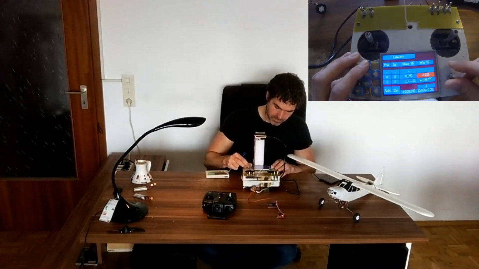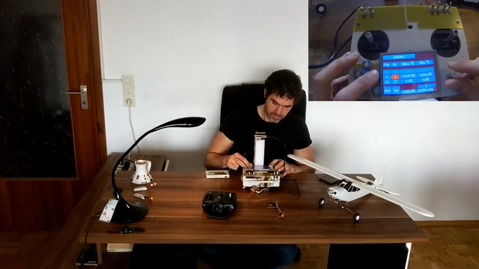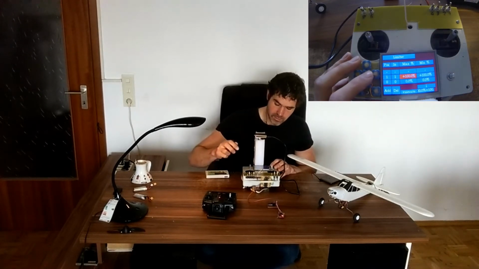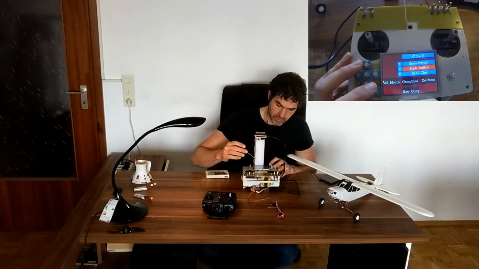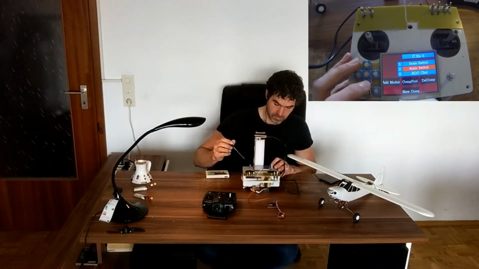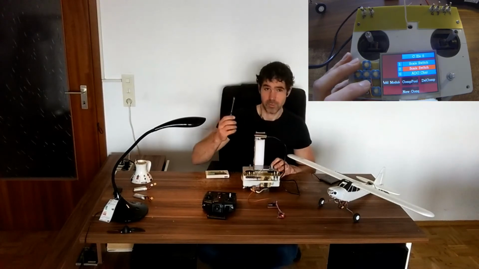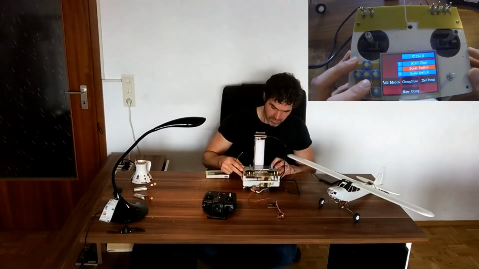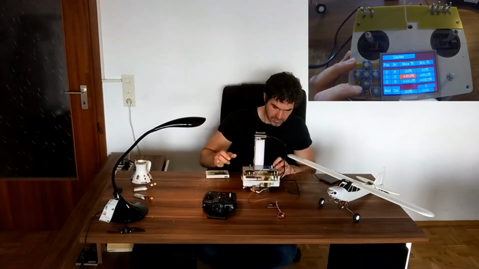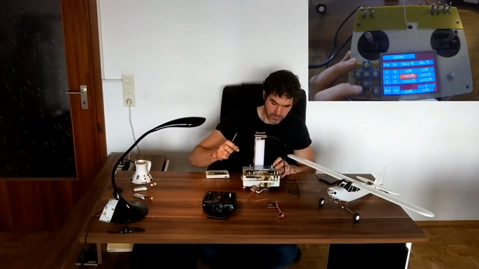So 0, this is already, okay. Now this is for the elevator. I don't remember if it was 5 or which of these switches it was. Let me check that really quick. It's 6 and 5, so it's this switch.